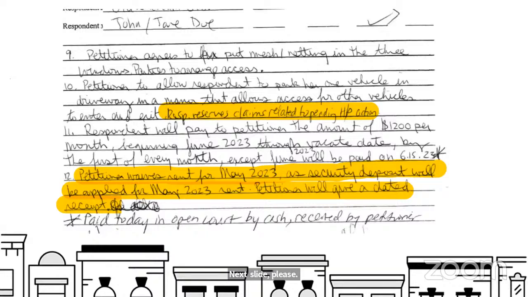Petitioner agrees to put mesh netting in the 3 windows, party to arrange access. Petitioner to allow respondent to park 1 vehicle in the driveway in a manner that allows access for other vehicles to enter and exit. Respondent reserves claims related to pending HP. So in this one, the tenant is reserving her claims regarding her pending HP action. So she's not waiving any of her rights like in the previous stipulation.